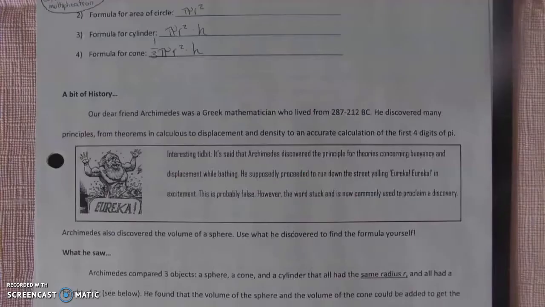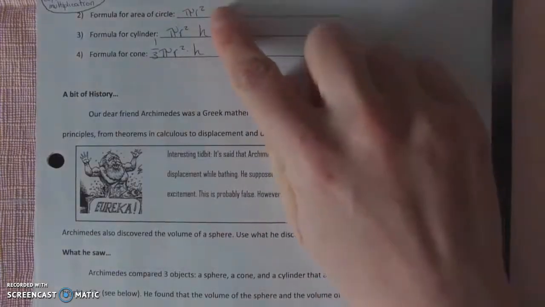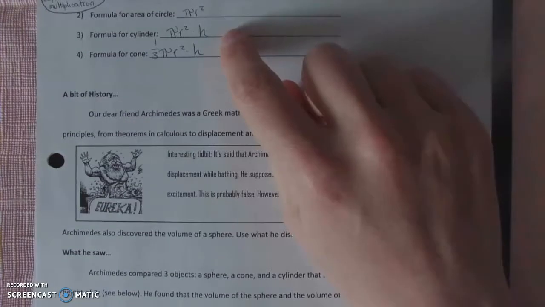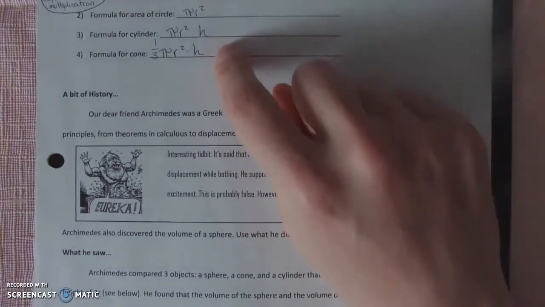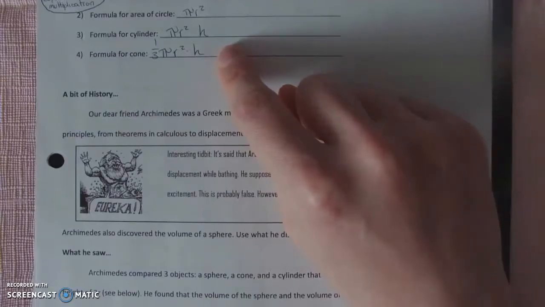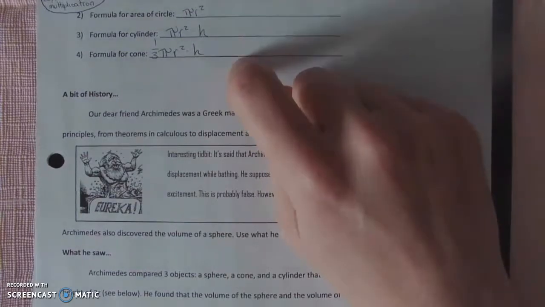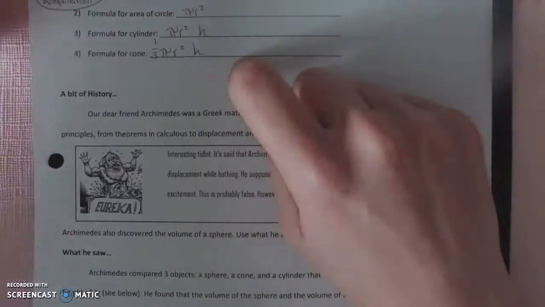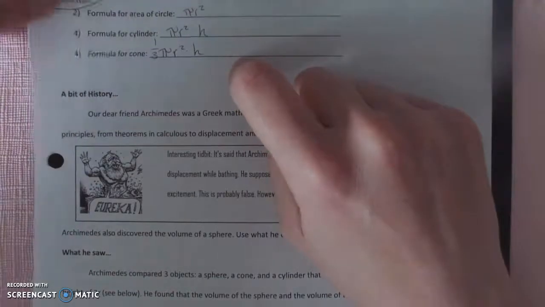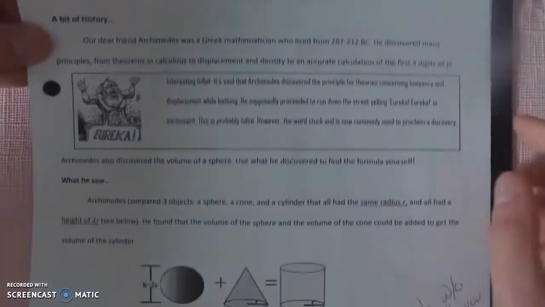Now, the other things that you need in order to find the volume of our sphere are these 3 formulas. You need to know the formula for the area of a circle, which is pi r squared. You need to know the formula for a cylinder, which is pi r squared times height. And you need to know the formula for a cone, which is 1/3 pi r squared times height. So let's keep those 3 formulas in mind. You guys can fill them out in the worksheet if you'd like, or just on a separate sheet of paper so that you can use it when working with the math.